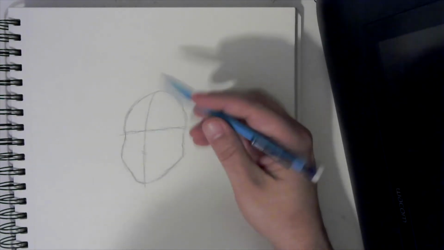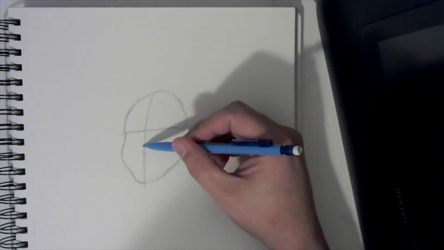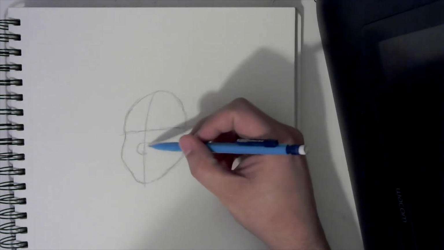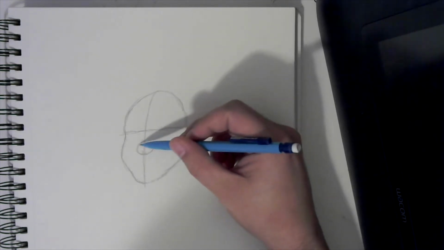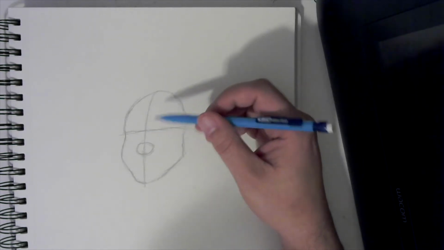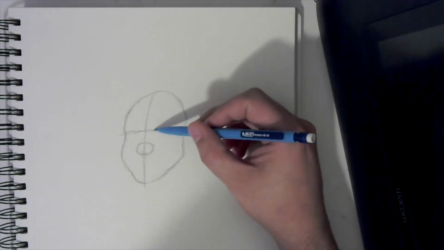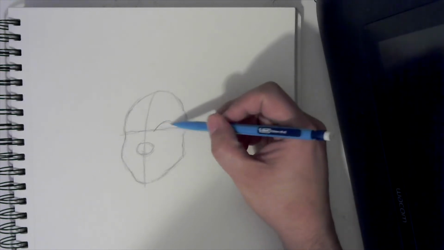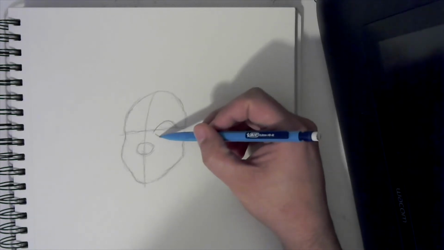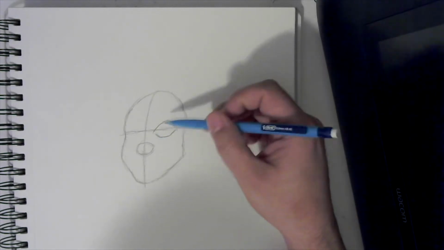Like I said, we're just going to take certain aspects, but I am going to give this person a nose. So I'm going to sketch in a circle for now, just to have it there. Now if we look at the moth, we have these really big eyes. So I'm going to give my character some big eyes, just to really accentuate what we see in the moth itself.